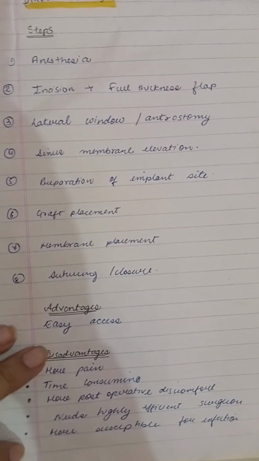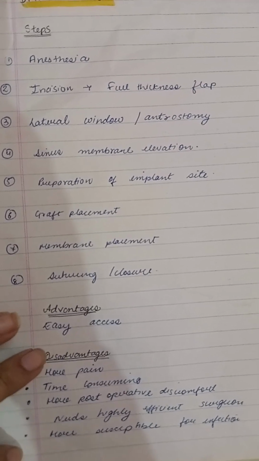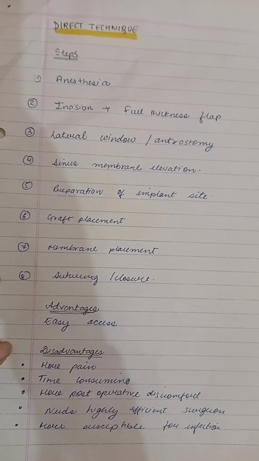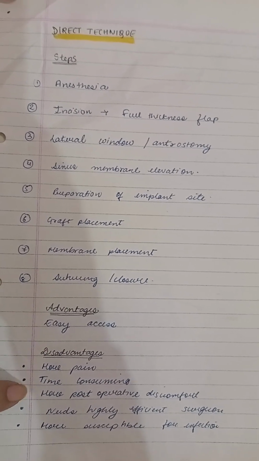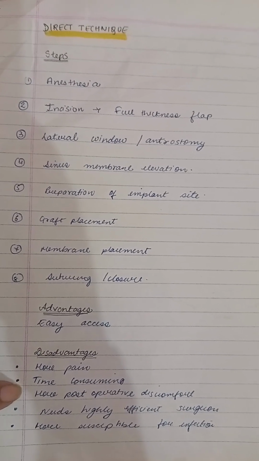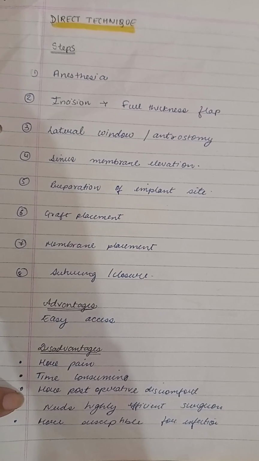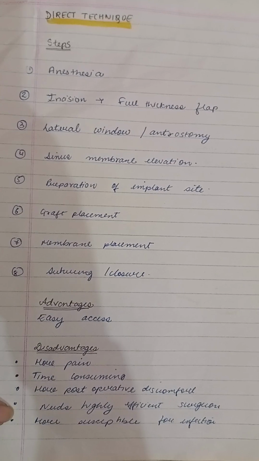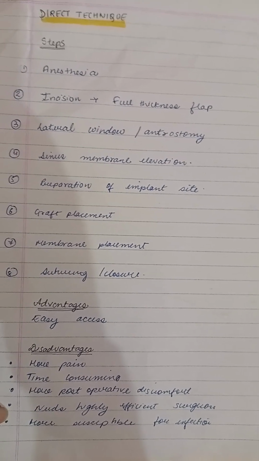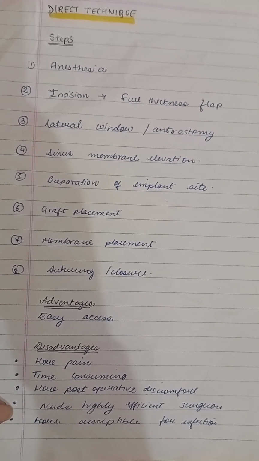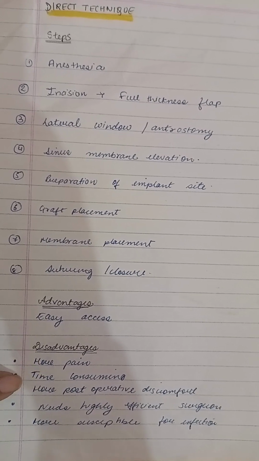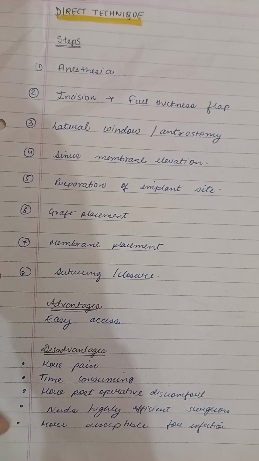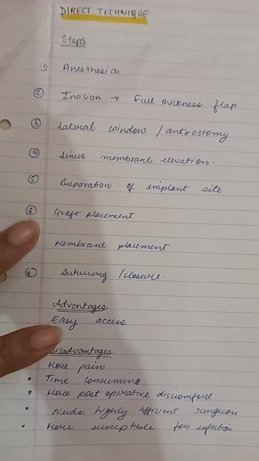Now, what is the advantage? Advantage is easy access. Now, what are the disadvantages of the direct technique? Disadvantages are more pain, it is time consuming, more post-operative discomfort, it needs a highly efficient surgeon and it is more susceptible to infection. Okay, this is all for the direct technique.